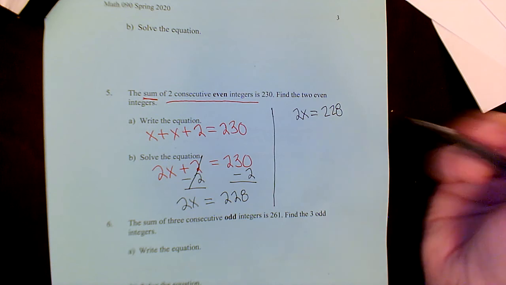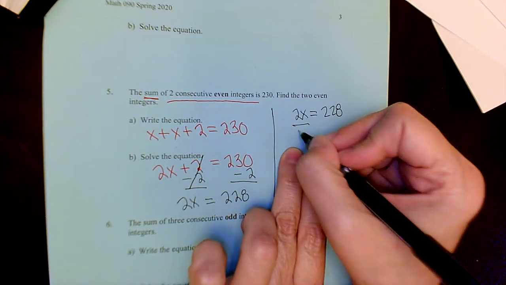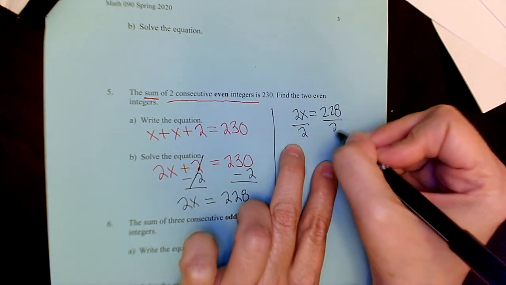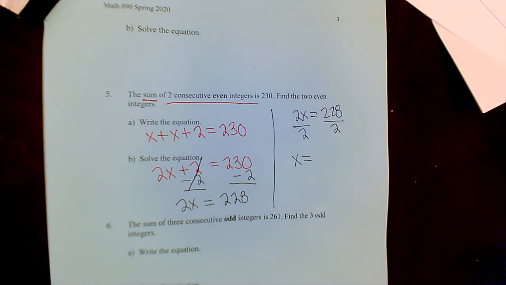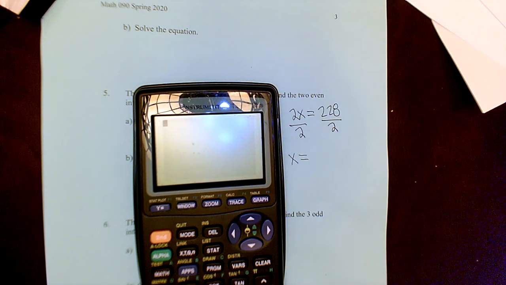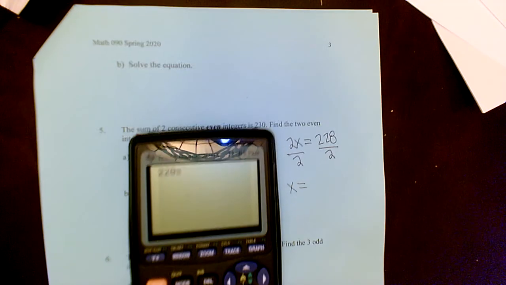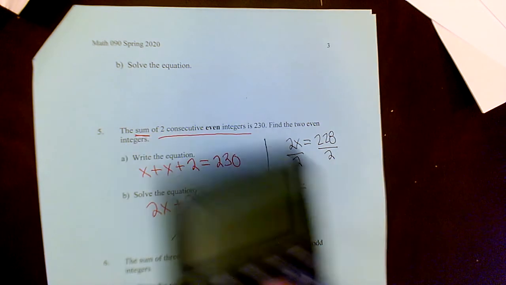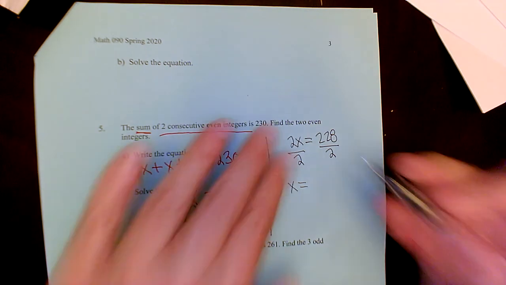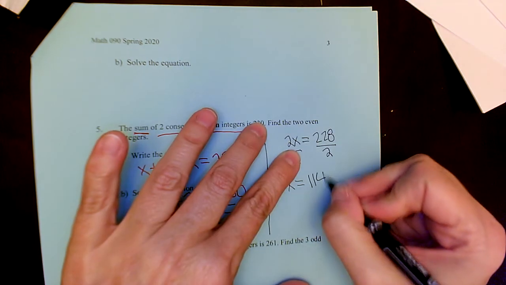2x equals 228. The last step is dividing both sides by 2. So let's see what the first integer is. I'm going to bring my calculator in again. So 228 divided by 2 is 114. So my first integer is 114.